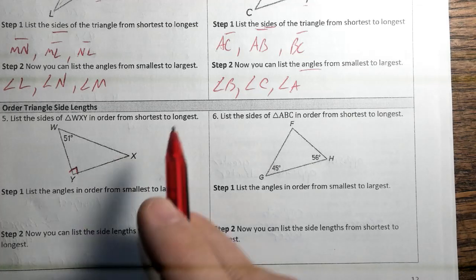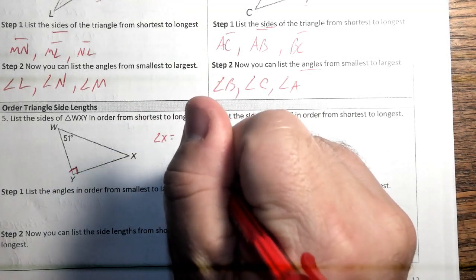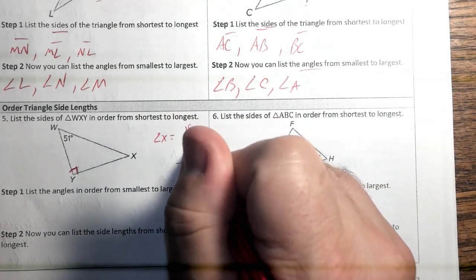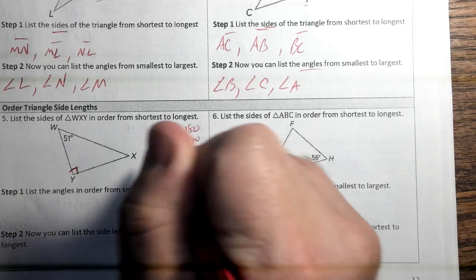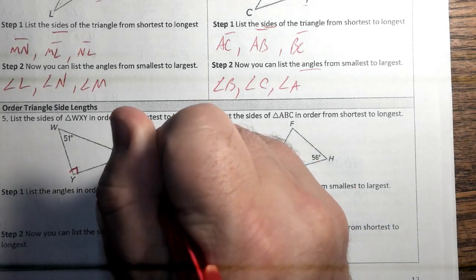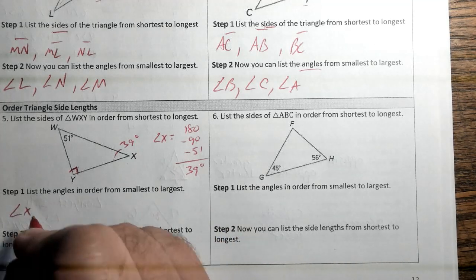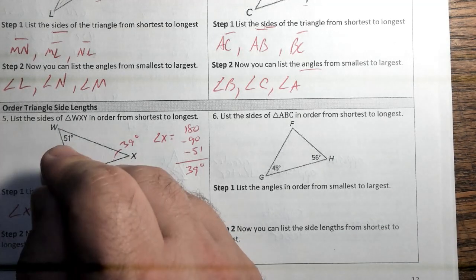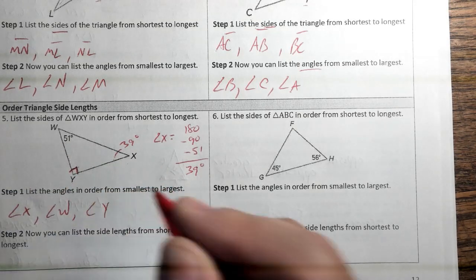What is this? Well, angle X is going to be 180 minus 90 minus 51. 180 minus 90 is 90. 90 minus 51 is 39 degrees. So this is 39 degrees. So your smallest angle is angle X. So next is angle W, and last is angle Y.